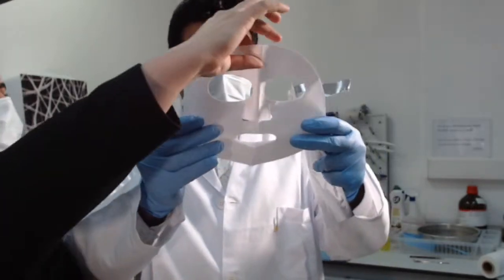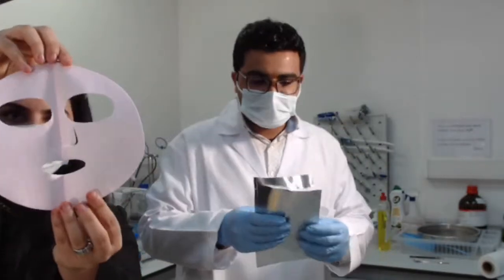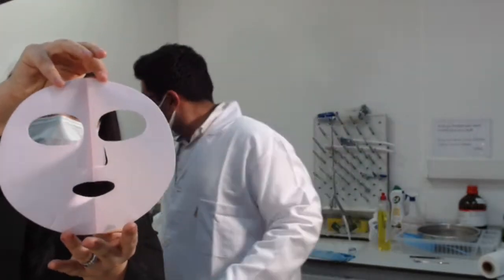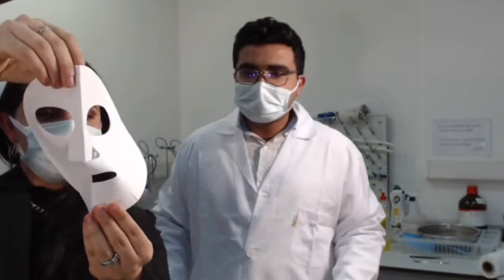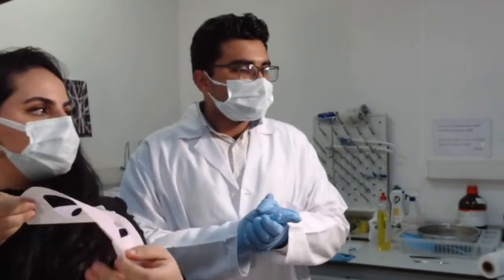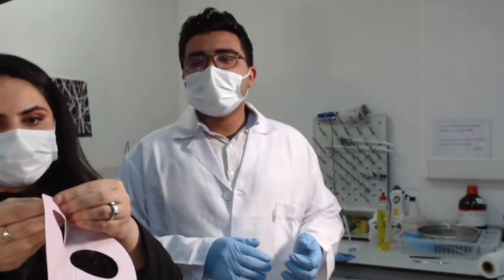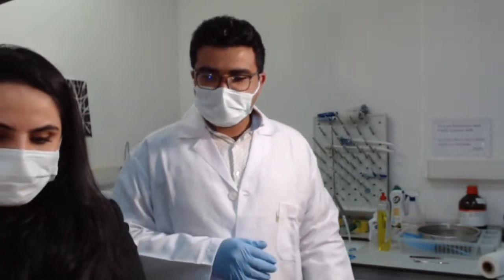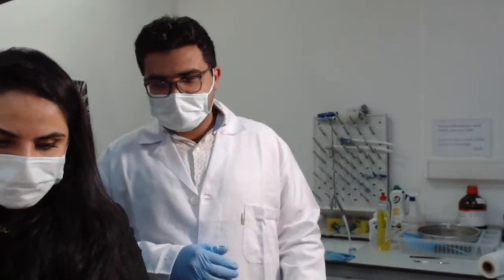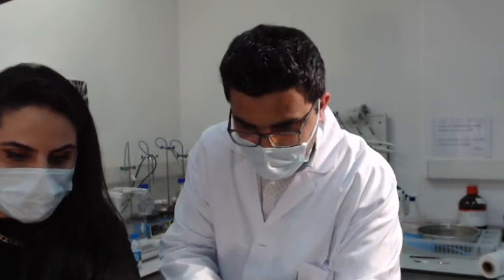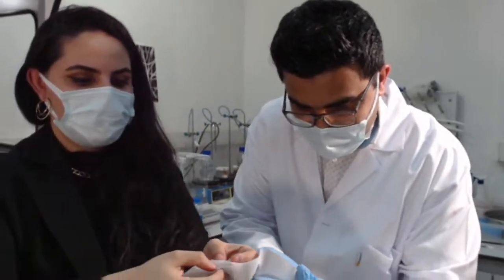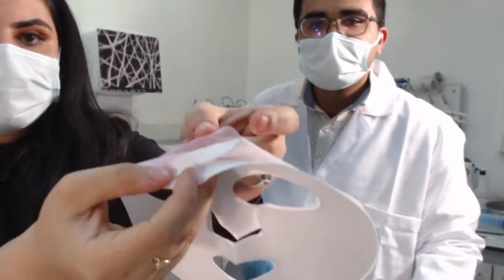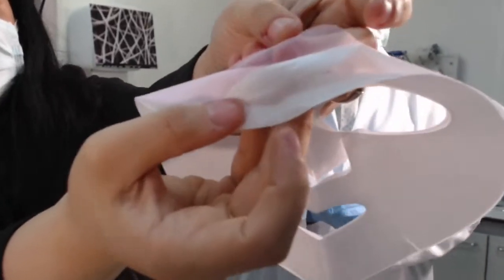Let me show you clearly. This side, here. As you can see, this is the cosmetic mask. And I can just open it for you. Just a moment, so you will see details here. Thank you very much. Here you will see a nanofiber in between.